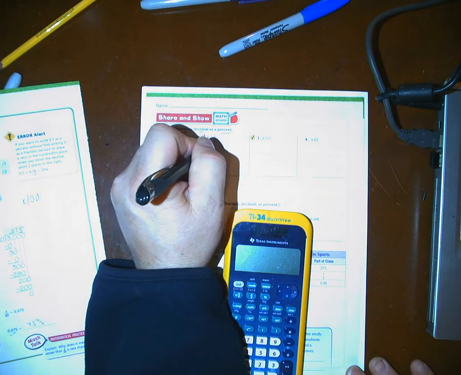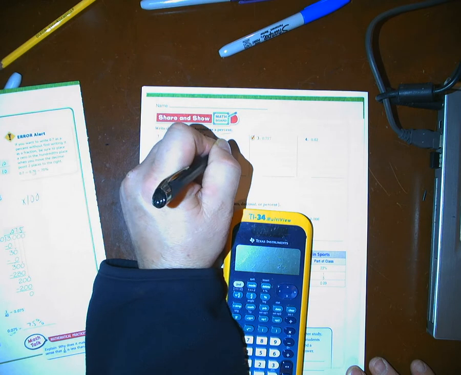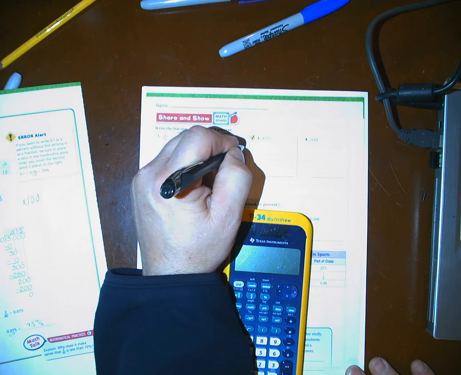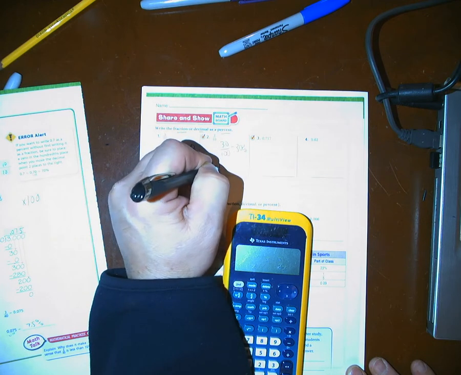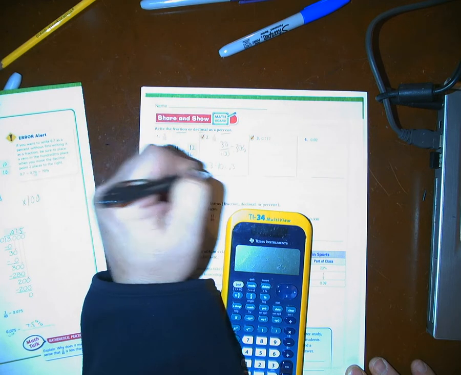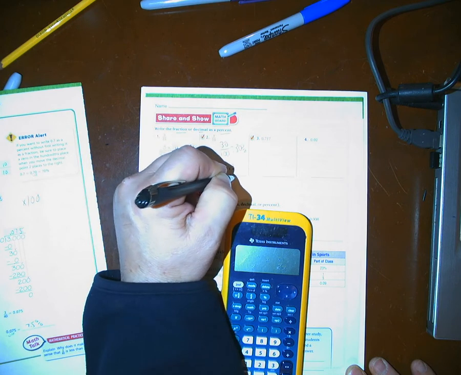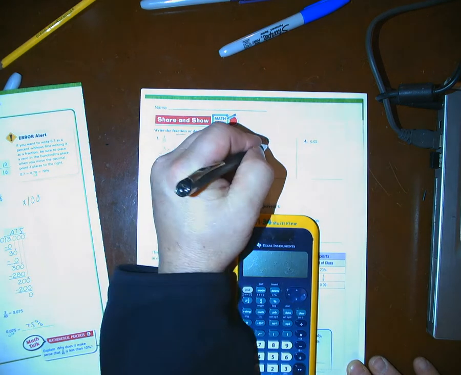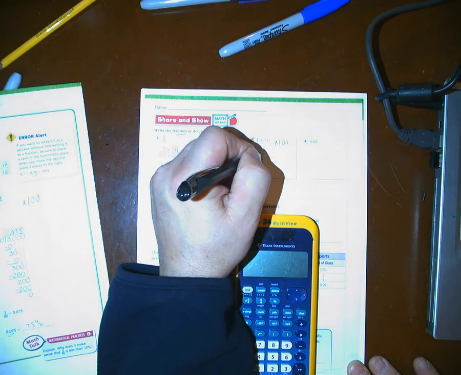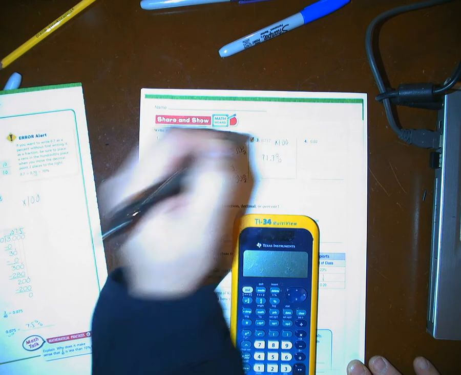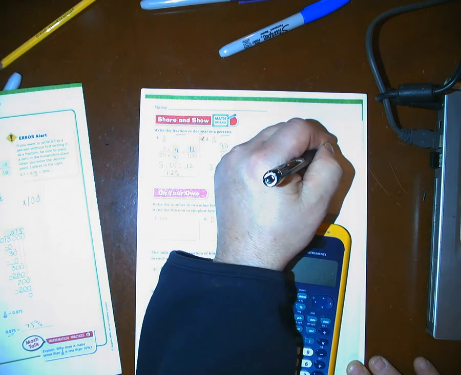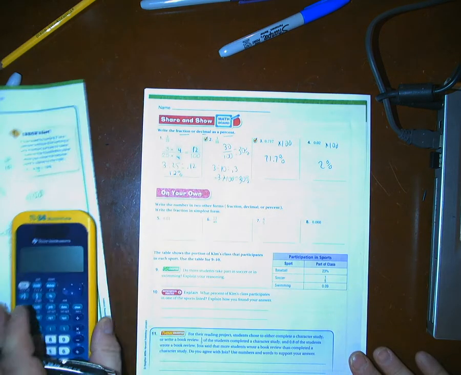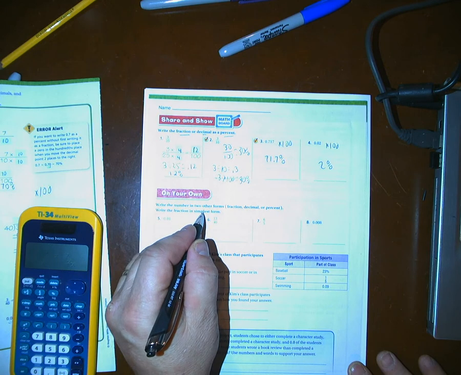Here they would want to say, okay, times 10, 30 over 100, which is equal to 30%. I would do 3 divided by 10, it's 0.3. 0.3 times 100 is 30%. Okay. Right here, times 100, 71.7%. So easy when you multiply. Times 100 equals 2%.